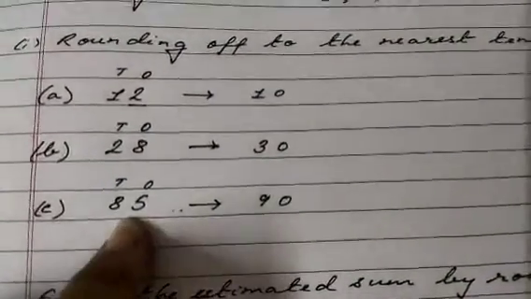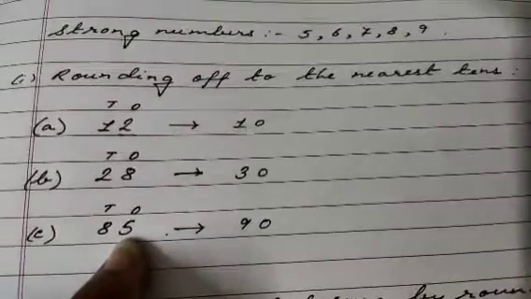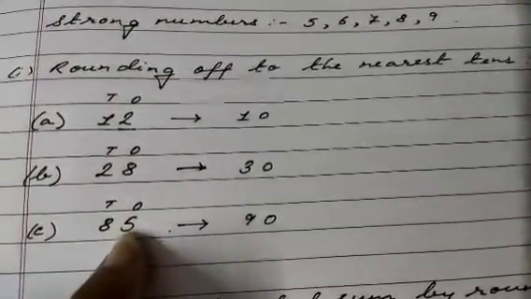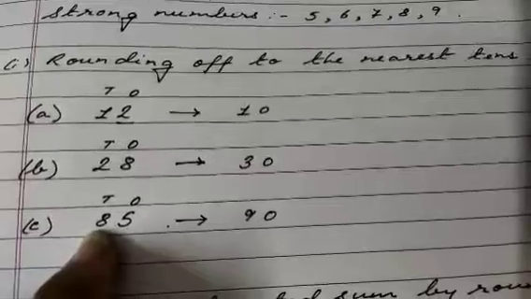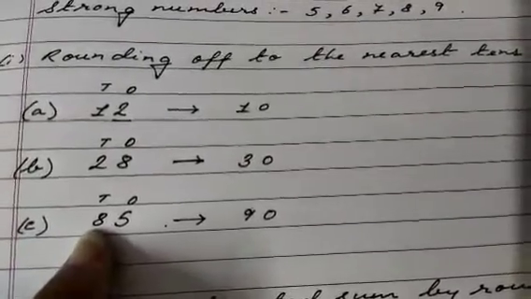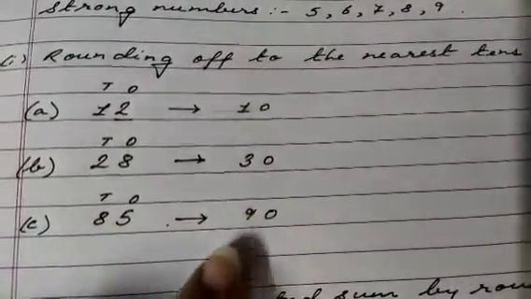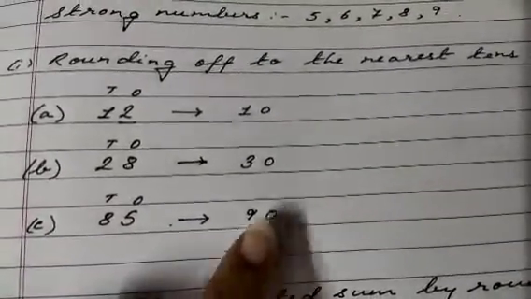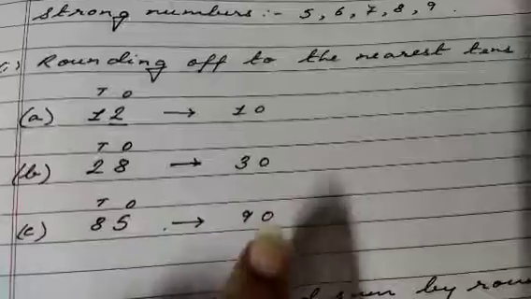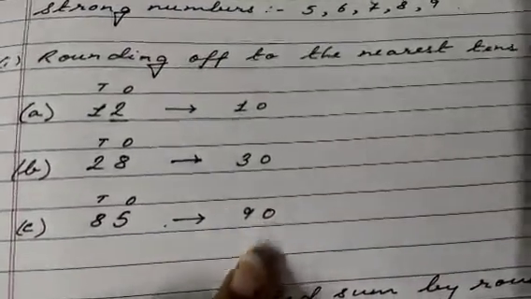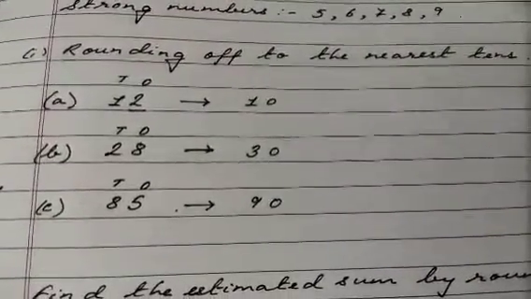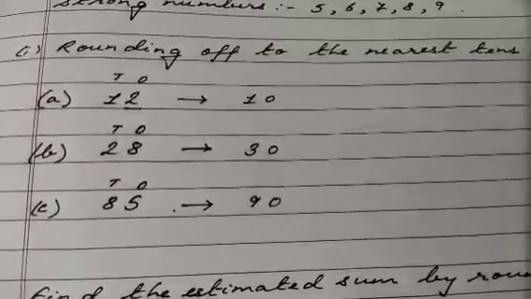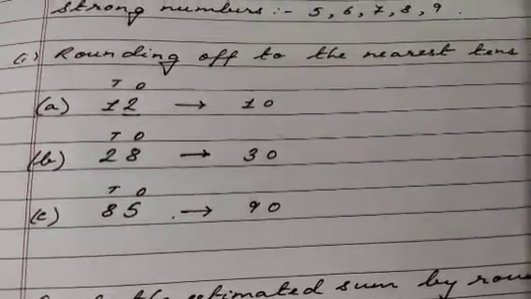Next, 85. Again in the ones place 5 is there and it's a strong number. That's why in the tens place the number will be added with 1. So 8 plus 1 is 9, and this 5 will become 0. So 90 will be your answer, in case of nearest tens.